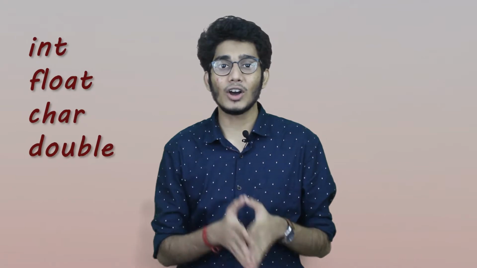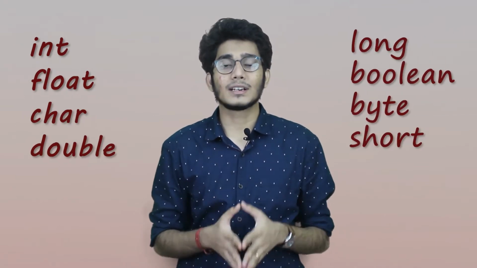So what is a wrapper class? In Java, we have 8 primitive data types. I'm talking about primitive data types. The primitive data types are int, float, char, double, long, boolean, byte, short. So in wrapper class, we have to convert these primitive data types into objects. So why am I talking about objects?